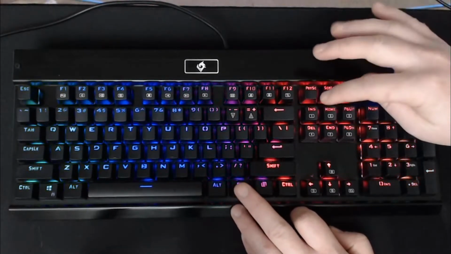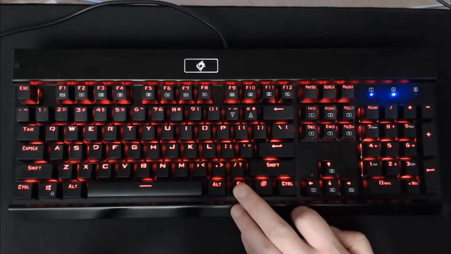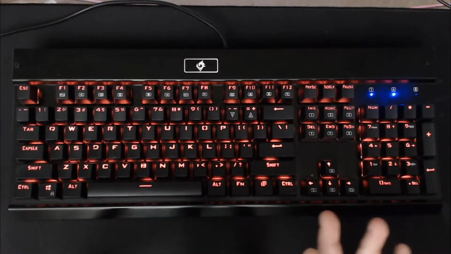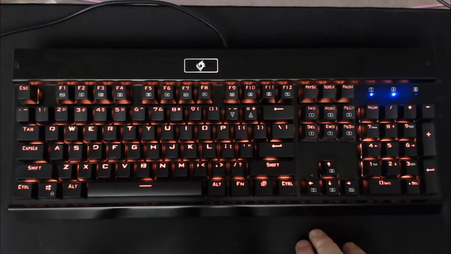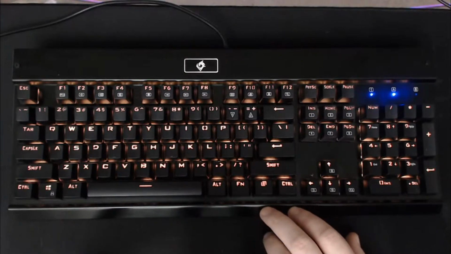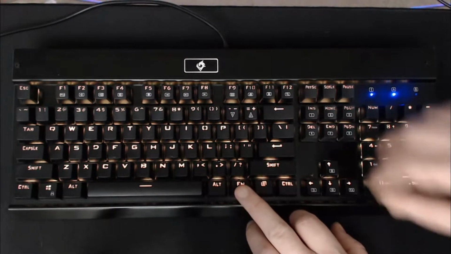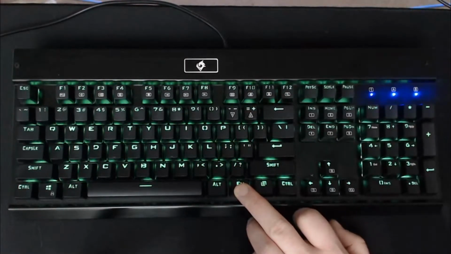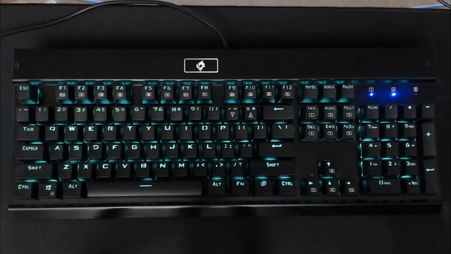So we'll start with function insert 1. Insert 1 is kind of a solid color, and what it's doing is slowly cycling through each of the different colors. This one you can change the speed on. There we go, we've got the fast speed, and what it's going to do is slowly go through all the different colors, which is pretty cool.